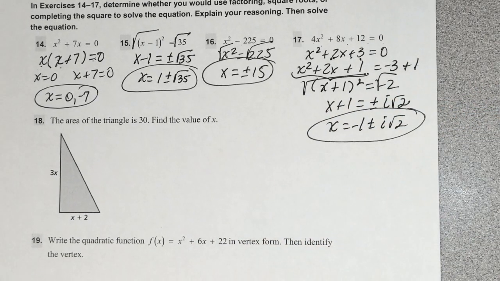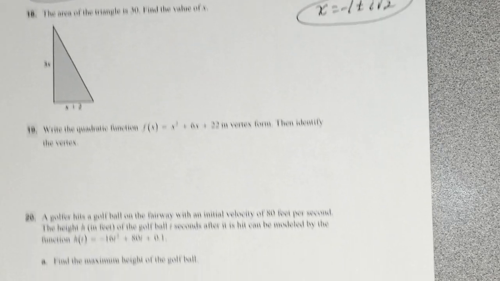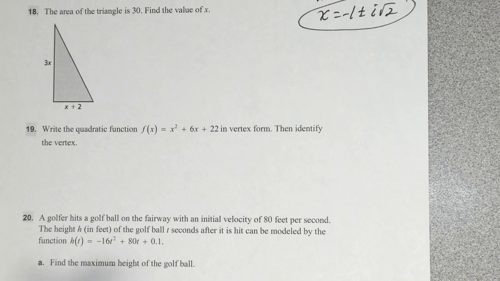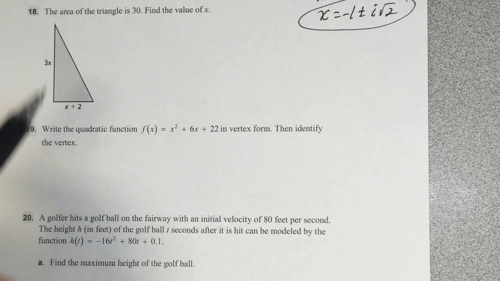Okay? On your homework and on quizzes and on tests, I will never tell you you have to do a problem a certain way. Do it the best way, the easiest way. All right. With your groups, I want you guys to try 18 and 19, and then we're going to do 20 together. Take about 5 minutes. See if you can do 18 and 19.